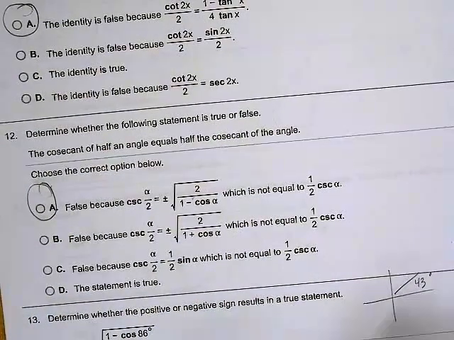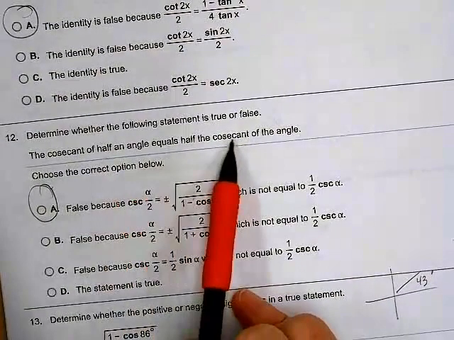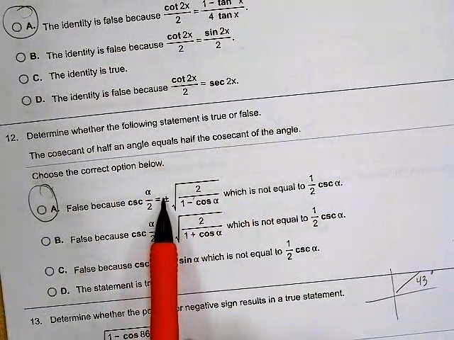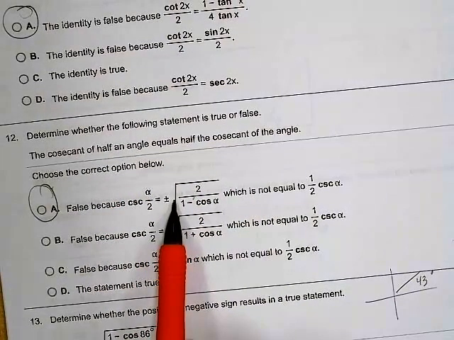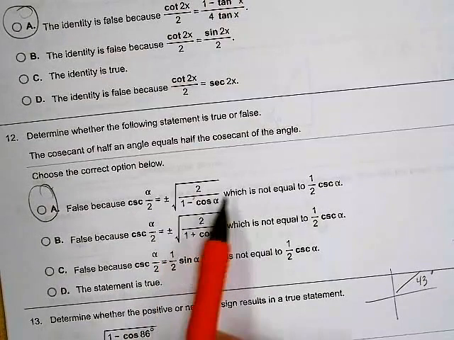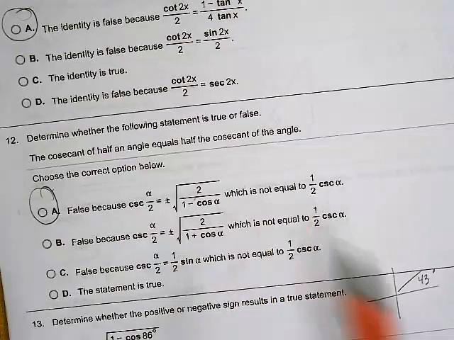12. The cosecant of half an angle equals half the cosecant of the angle. That's false. They give you the cosecant's half angle here. It's the reciprocal of the sine, and it's not equal to half the cosecant.